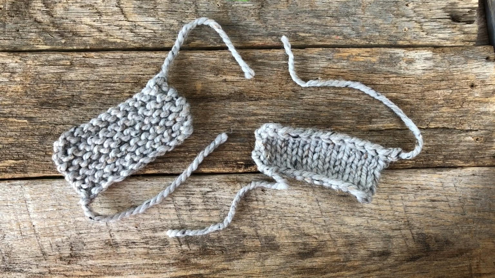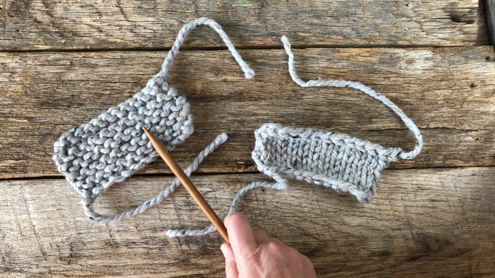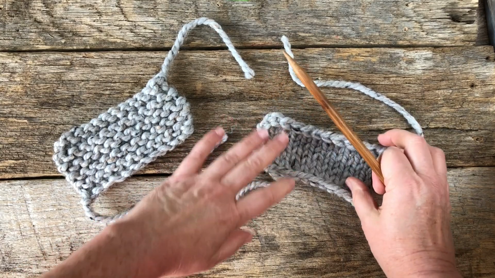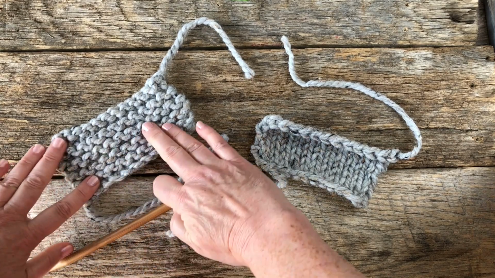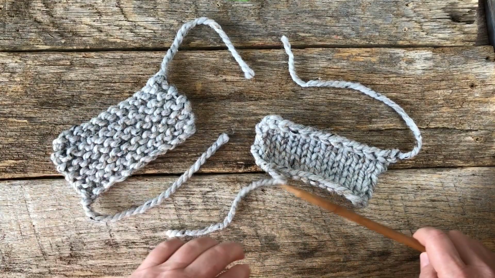In this video, we are going to take a look at garter stitch and stockinette stitch. And we are going to talk about how these stitch patterns are made, how they're different, and when we would choose to use one or the other.